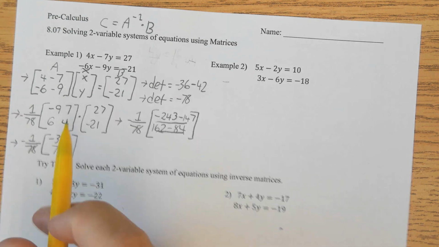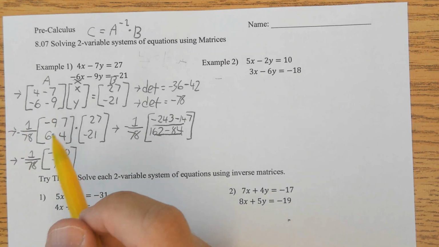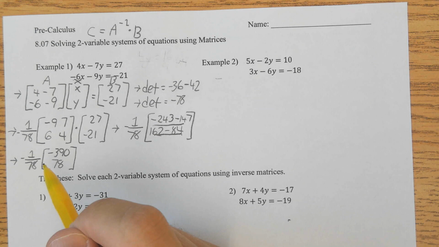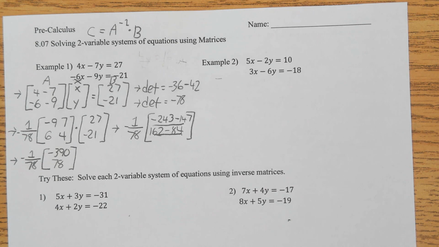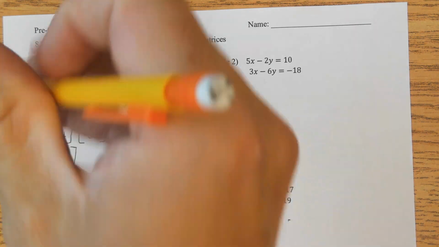And so now, last but not least, we're just going to do our scalar multiplication, right? So if I multiply the negative 1 over 78 by the negative 390, I'm going to get this. And this is where you use your calculator again. Negative 1 over 78 times the negative 390, that's going to give me 5.